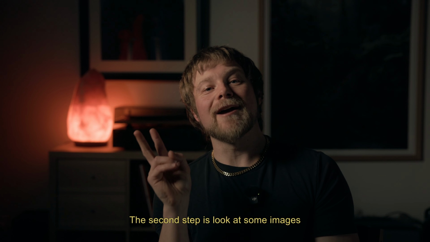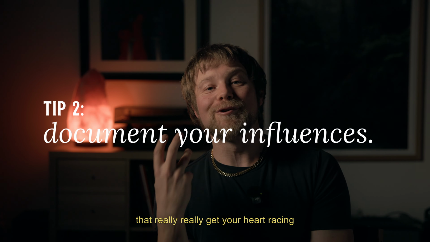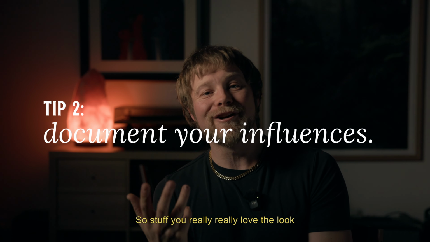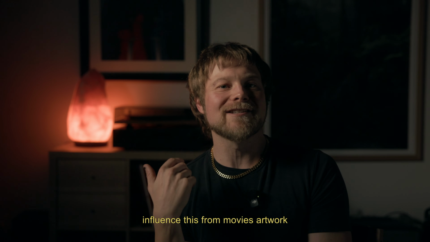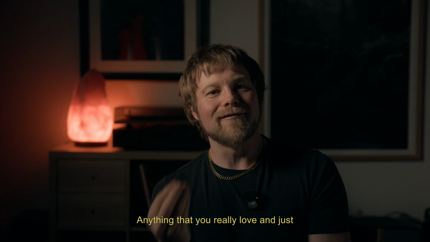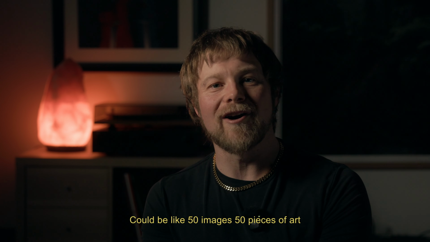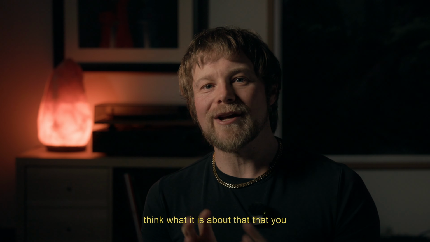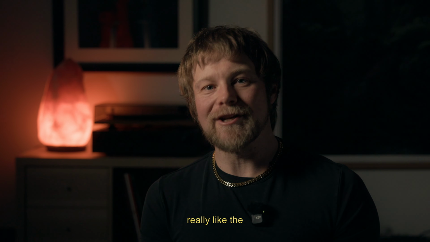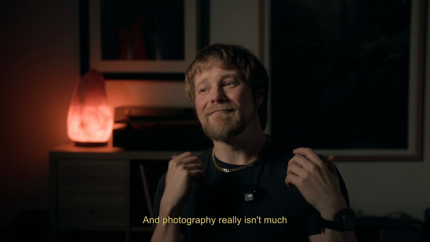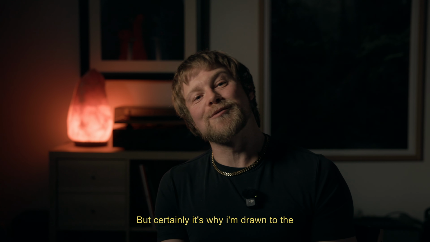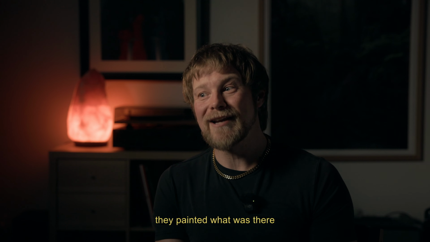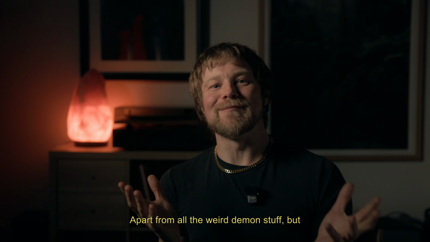The second step is look at some images that really get your heart racing. So stuff you really love the look of, or you really enjoy. Again, these could be influences from movies, artwork, anything that you really love, and just keep a set of them in a folder. It could be like 50 images, 50 pieces of art, and really look at it and really try and think what it is about it that you really like. The difference between painting and photography really isn't much sometimes. Obviously, more abstract stuff is a little bit harder, but certainly it's why I'm drawn to the Dutch masters, because most of the time they painted what was there, apart from all the weird demon stuff, but still.